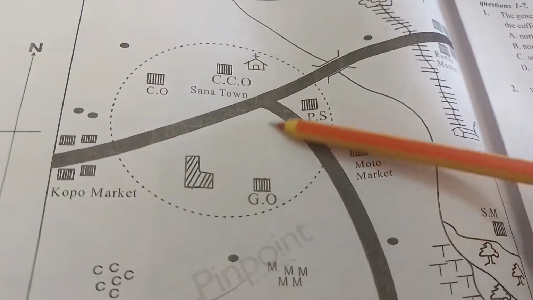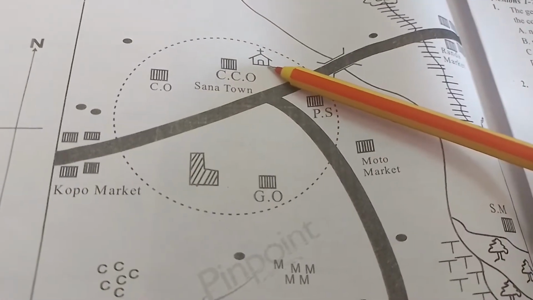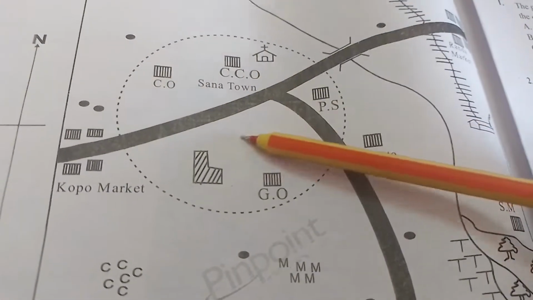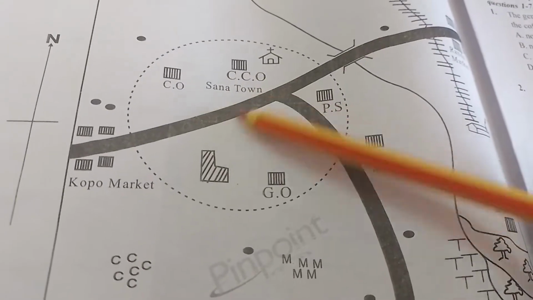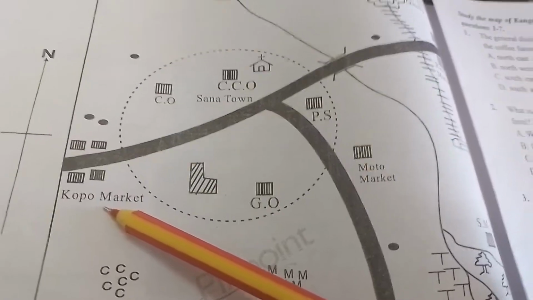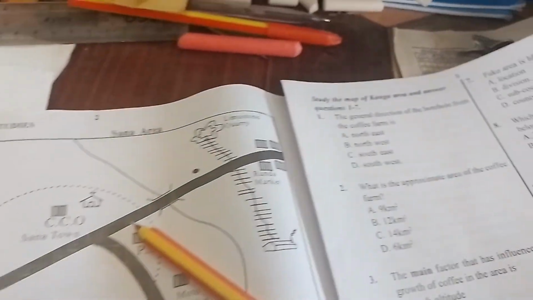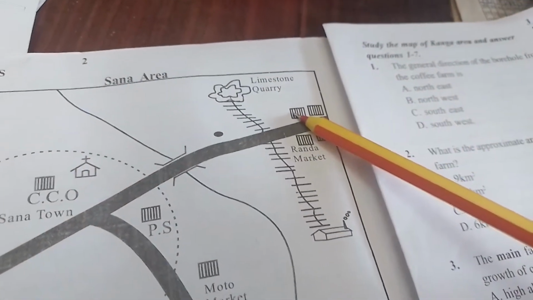The town, many times I tell them that towns grow because of good road network or road junction. So this town, the Sana town, has grown to its present size because of the road junction. We have the Kopo market towards the western side of the map. We have a quarry on the northeastern side of the map, the limestone quarry.